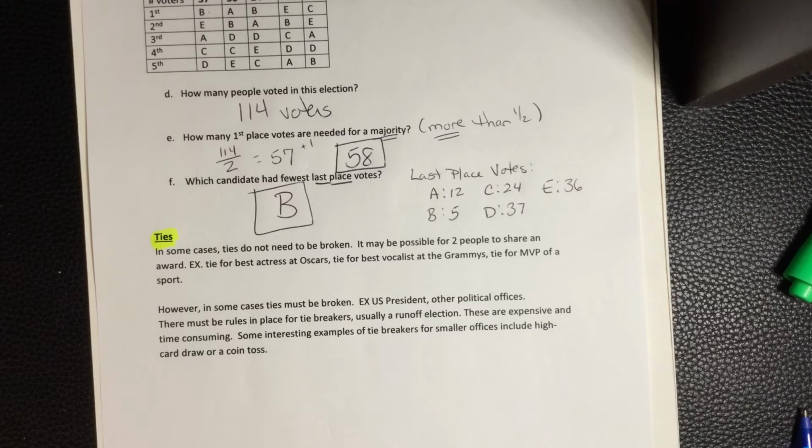So ideally you do a runoff election, but they're very expensive and time consuming. So especially if you're looking at local government, they may not have the money to do that. So you get into some really interesting tiebreakers. They'll even do things like a coin toss. They'll flip a coin, draw a card, and whoever gets the highest card wins the tie. So you'll see some interesting ways to break ties as we move on.